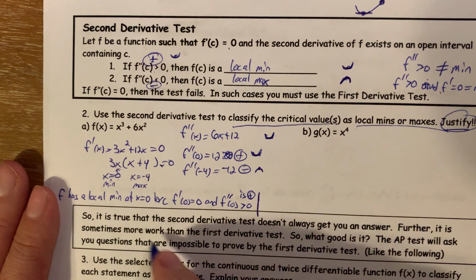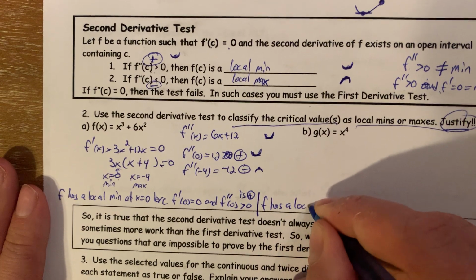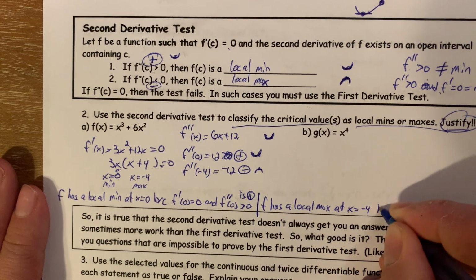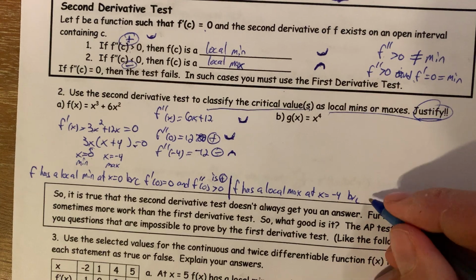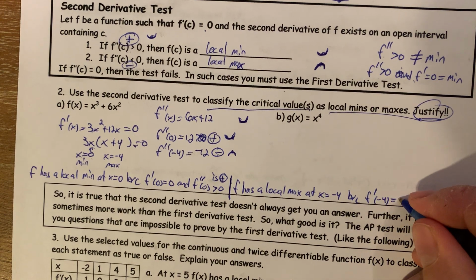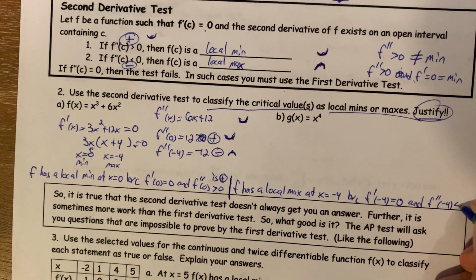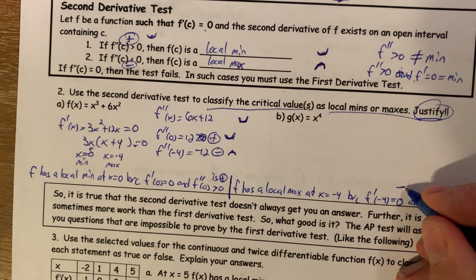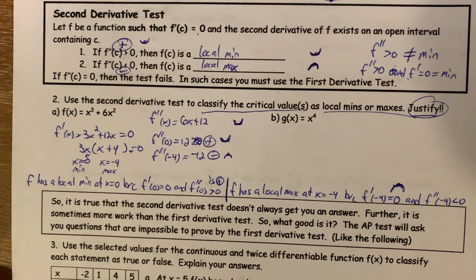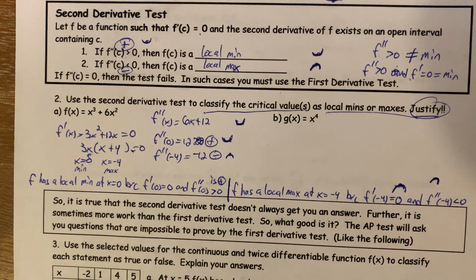Try the justification of the second part on your own. f has a local max at x equals -4 because what? Well, it's because f prime of -4 equals 0, and f prime prime of -4 is less than 0. So the function has a slope of 0 and is concave down. That's why there's a maximum. And this should make sense, right? It's not moving. There's a slope of 0 and it's bending downwards. That must be a maximum.